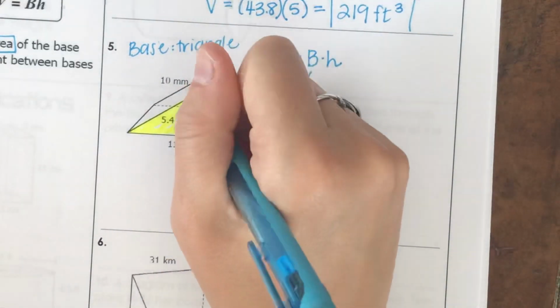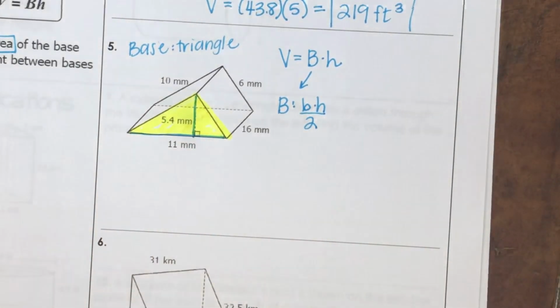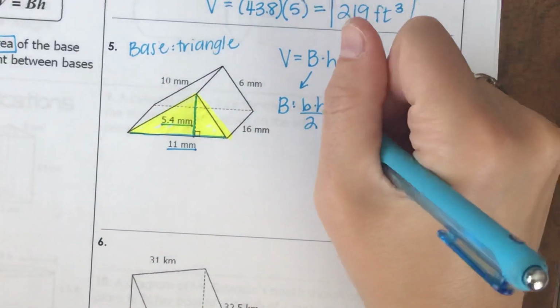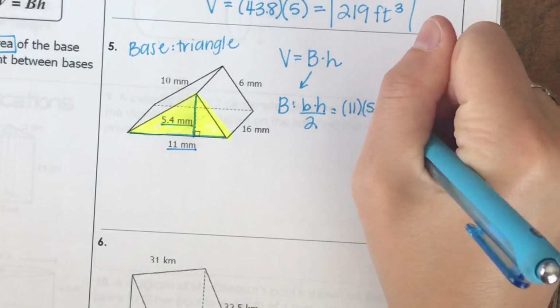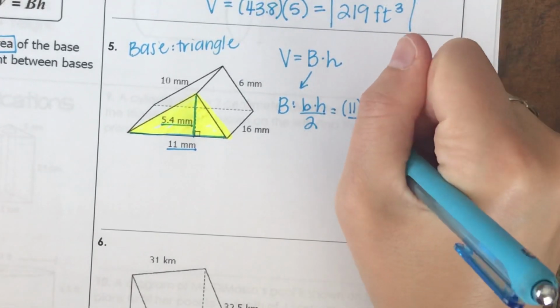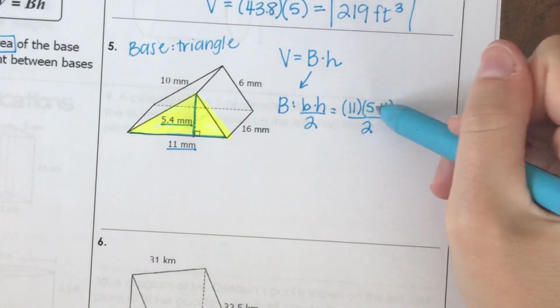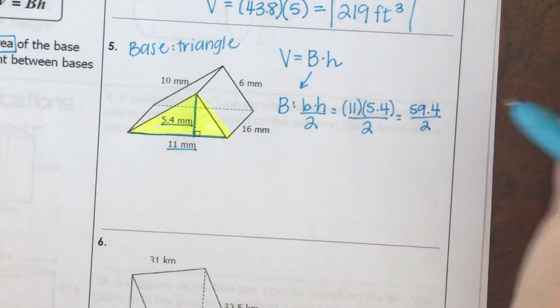Here's my 90 degrees. It goes here and here. The 2 numbers that go with it are your base and your height. So here's your base, here's your height: 11 and 5.4. I'm going to multiply them together, then I'm going to divide by 2. So I multiply these 2 on top, I get 59.4, and I divide that by 2.